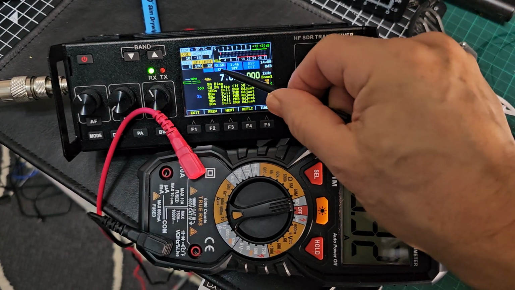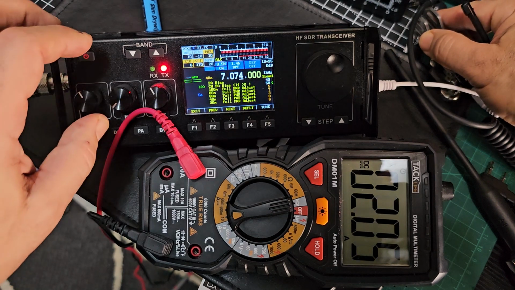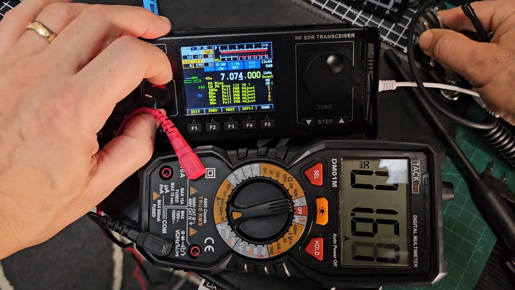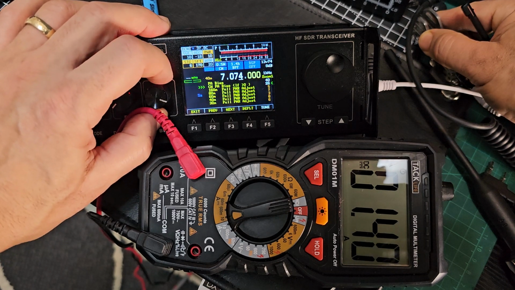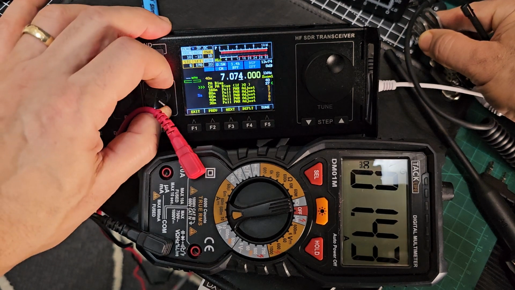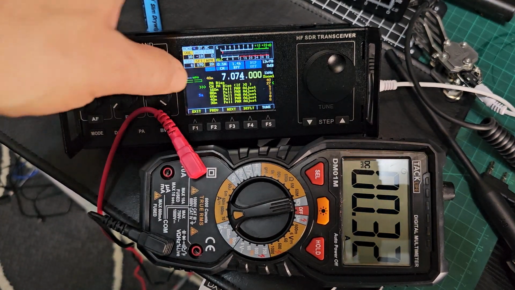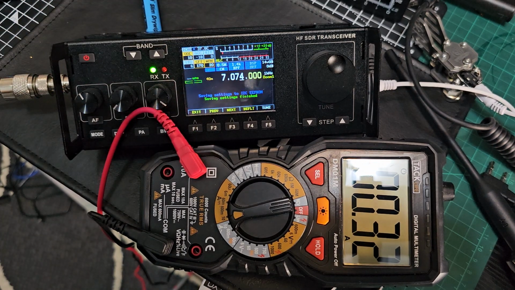Okay, just remembered I put it into CW mode. Let's try again. So 143, let's go down. Remember, we're on a dummy load. 143. Looks about near enough. The CW bias is 27. Hold exit. And that's that set.